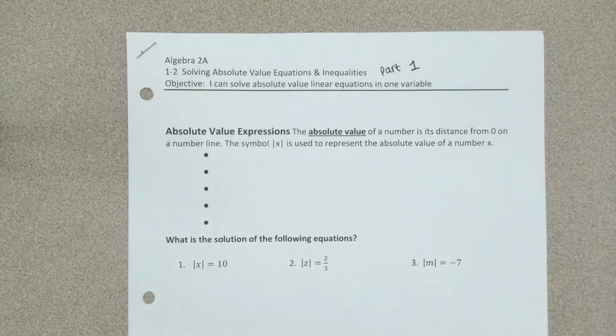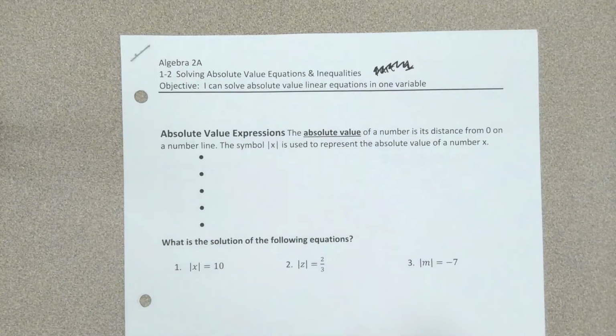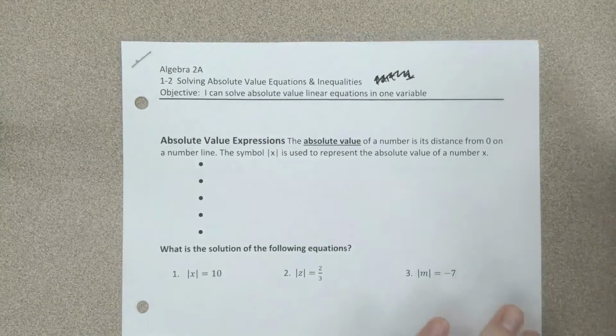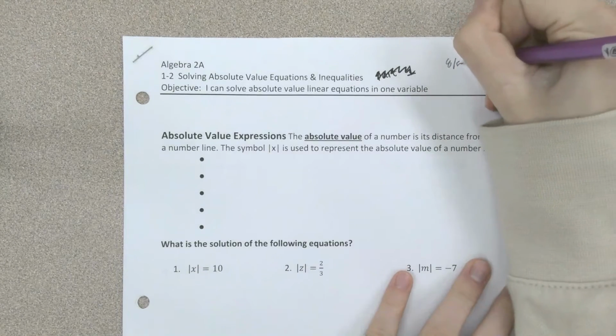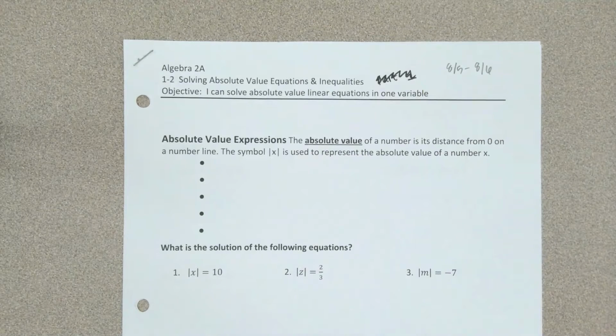Okay, so today, ignore this. Depending on if you have me on Thursday or Friday, this was 8.5 and 8.6 notes. Both parts, not part one.